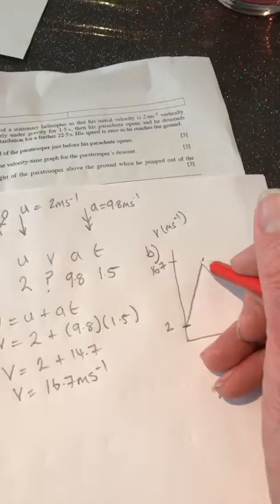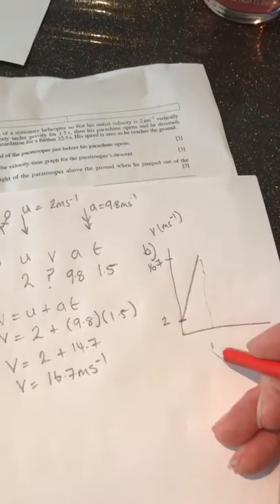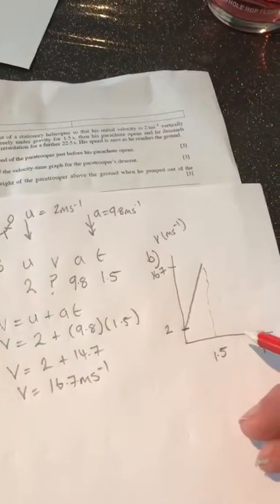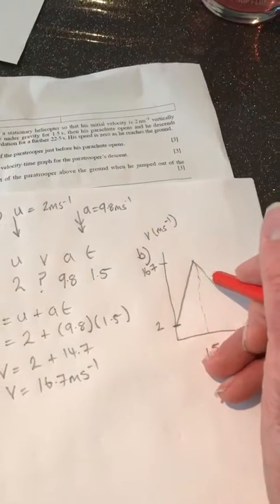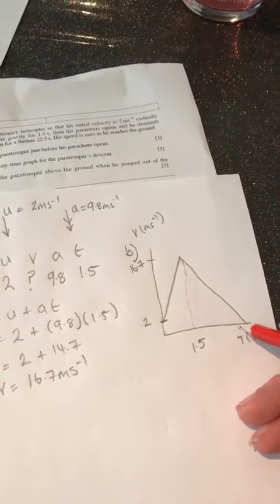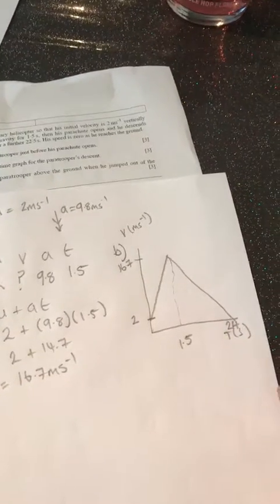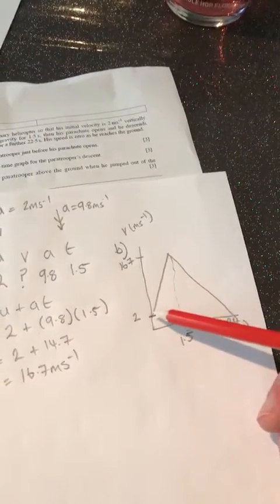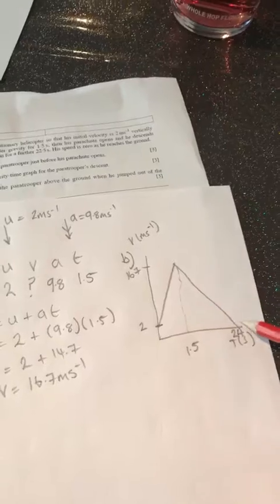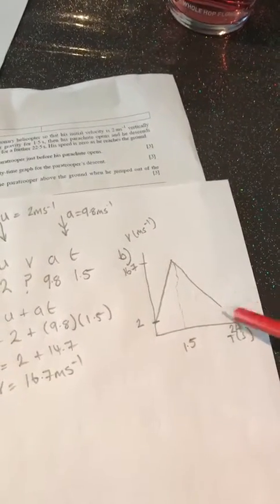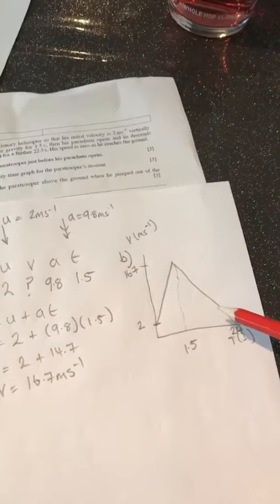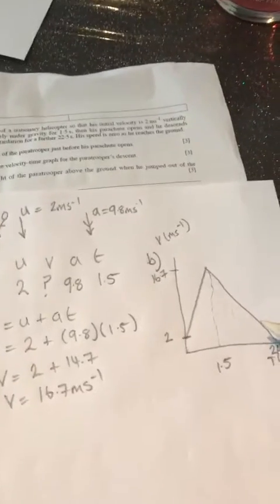Then all that happened after 1.5 seconds is he fell for another 22.5 seconds, which would take you to 24 seconds, where he hit the ground and his speed was 0. So a graph like that would be fine. Now what I noticed was we had curves here and here, which means the acceleration was not constant. Okay, so you must use a straight edge when you're doing a sketch like that.